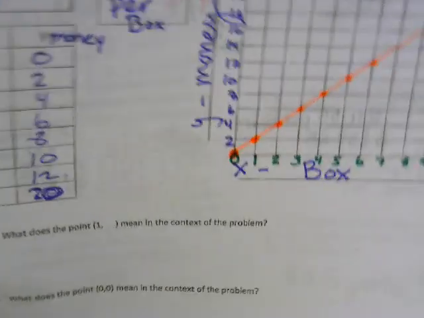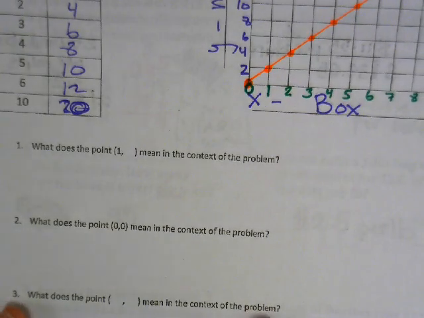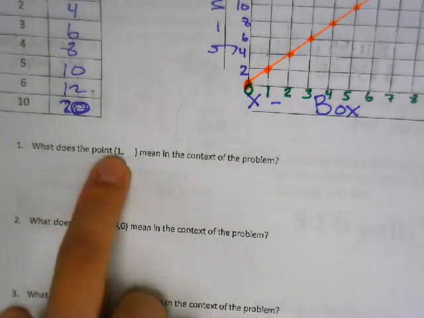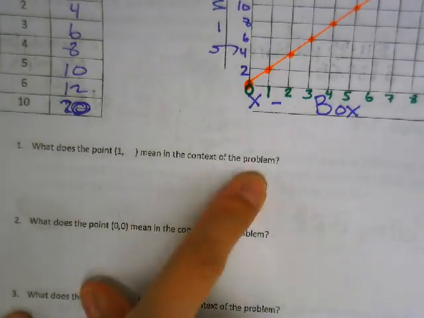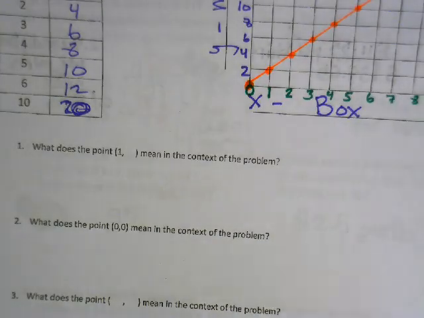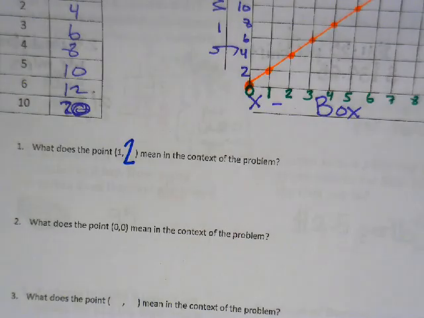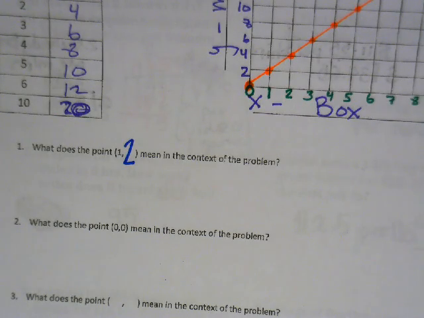Maybe. All right. The most difficult questions of your life. Are you ready? No. Okay, good. What does the point 1 comma blank mean in the context of the problem? What number goes in the blank? 2. Yep, 2. What does the point 1 comma 2 mean in the context of the problem? Meaning in the story. In the story, what does this point right there mean? What does 1 comma 2 mean? 1 box costs 2 dollars.